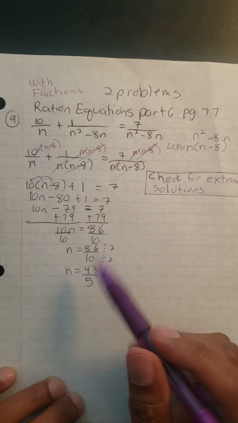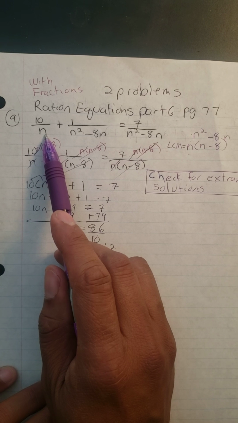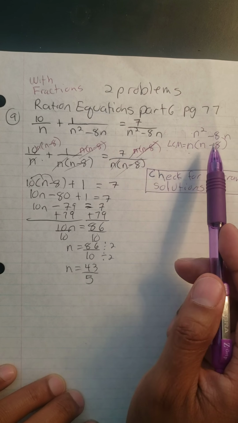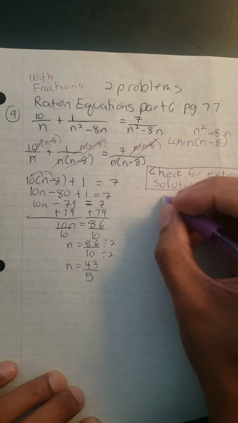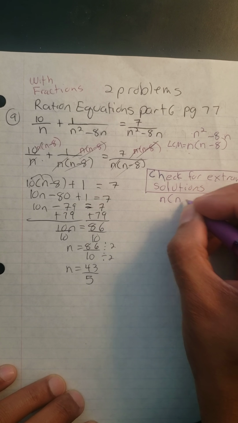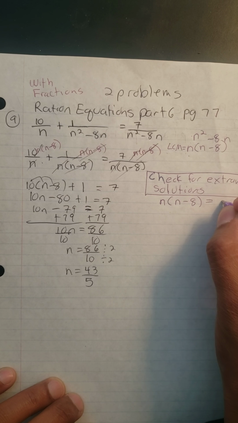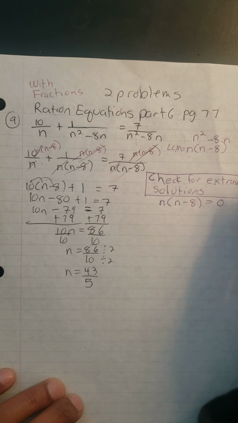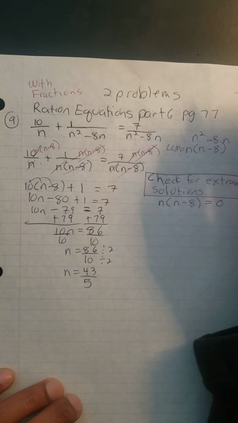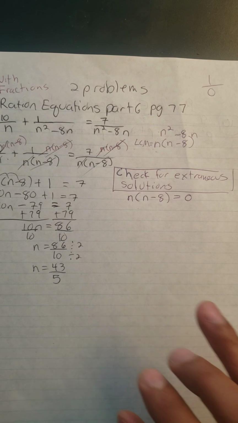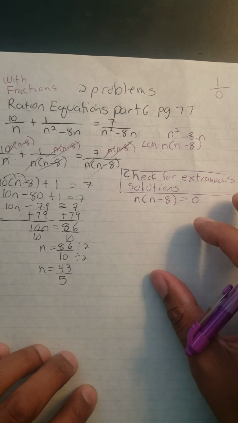To do that, all we have to do is look at the denominator. I usually like to look at the LCM. That's probably the easiest thing to look at. So you have n and n minus 8. We don't want the denominator to equal 0, because anything divided by 0 makes it undefined. So you don't want it divided by 0.